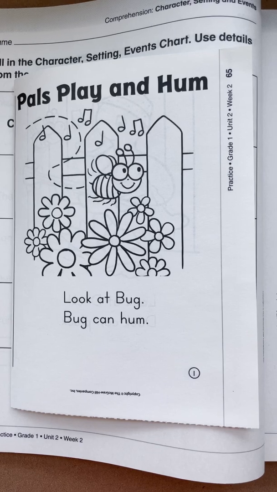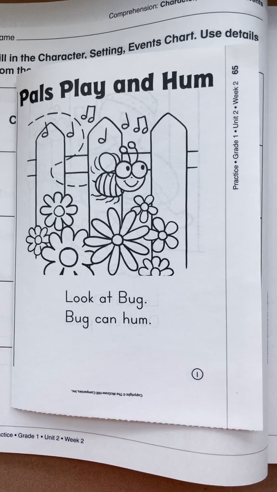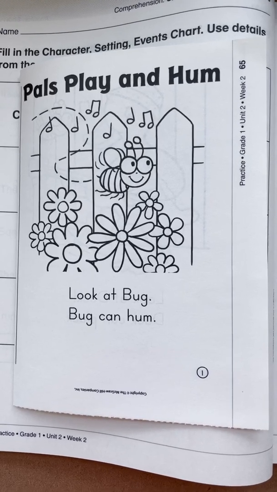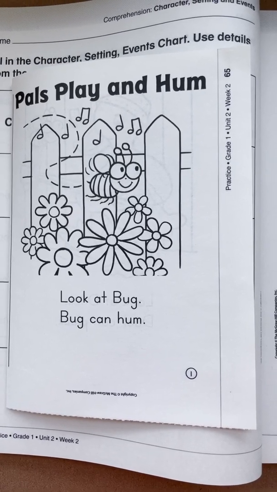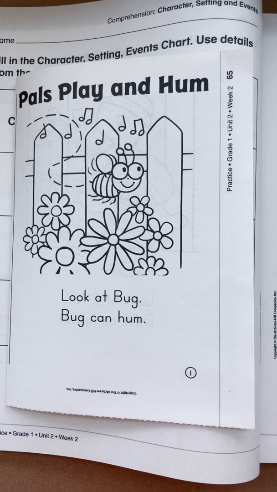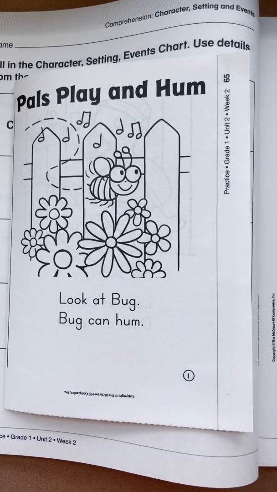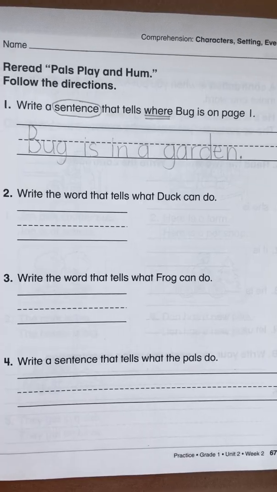Write a sentence that tells where Bug is on page 1. It looks like Bug is in a garden because I see a fence and flowers. So my sentence has to tell that complete idea. Bug is in a garden. Let's write that sentence on number 1.